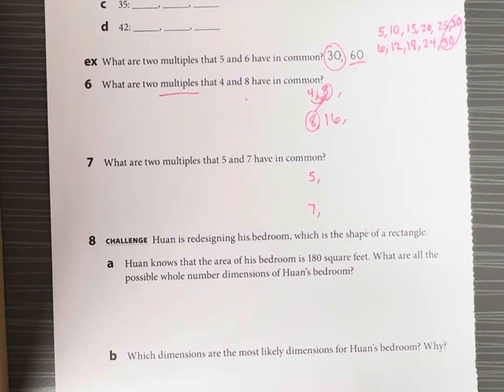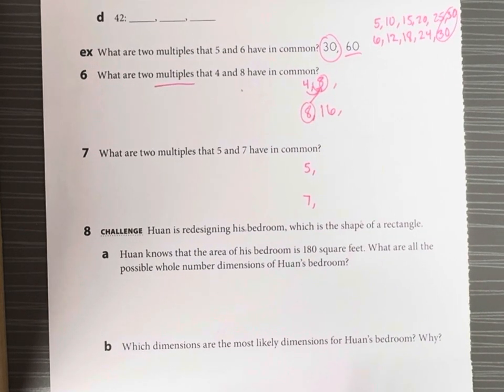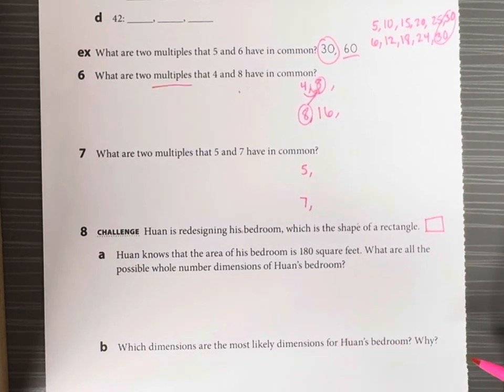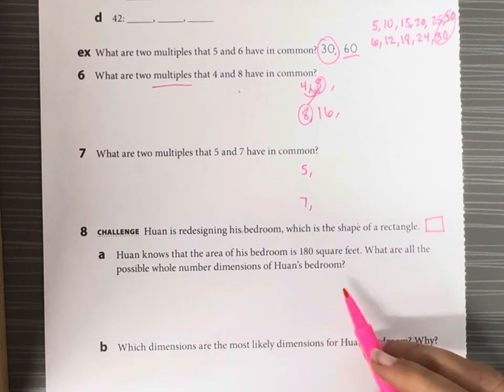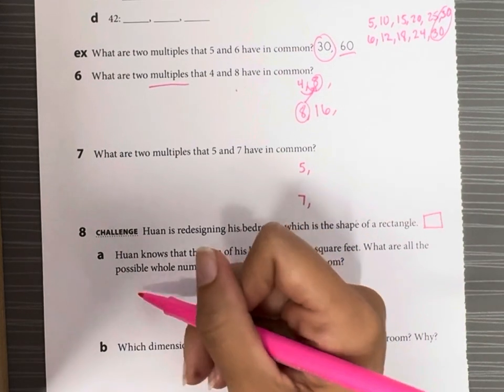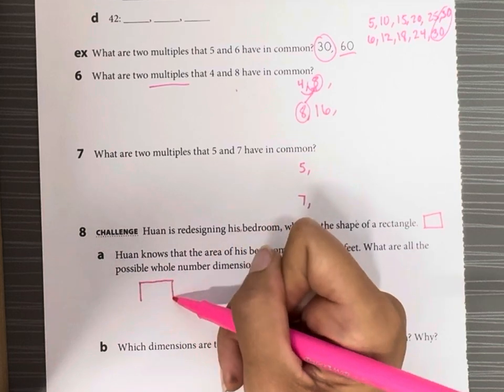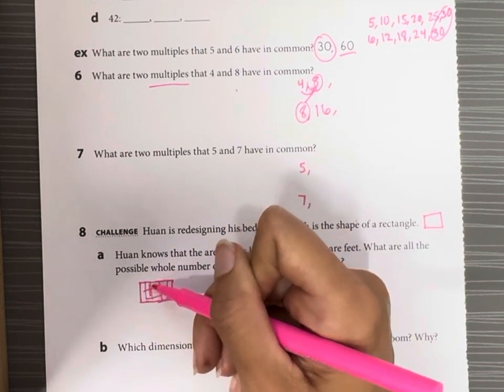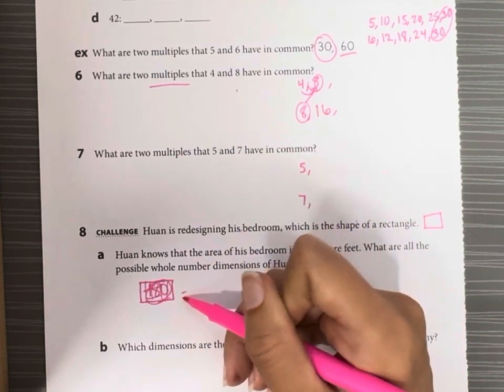Challenge. Han is redesigning his bedroom, which is the shape of a rectangle. Han knows that the area of the room is 180 square feet. What are all the possible whole number dimensions of Han's room? So you are looking at the inside, we can fit 180 squares.